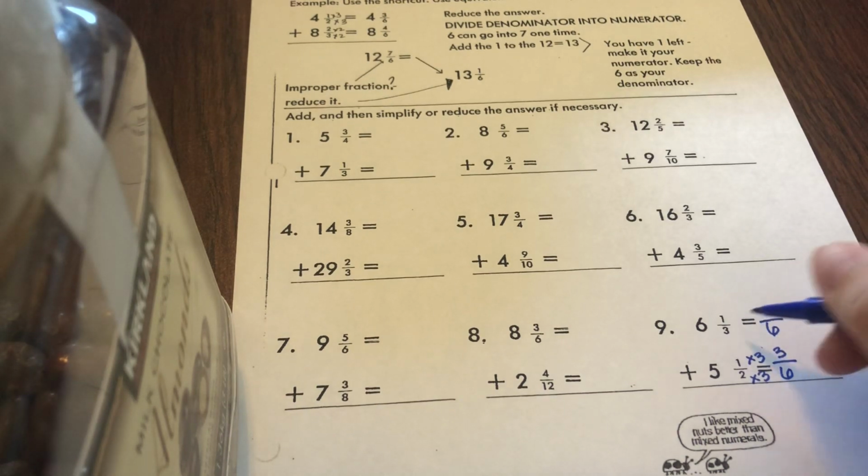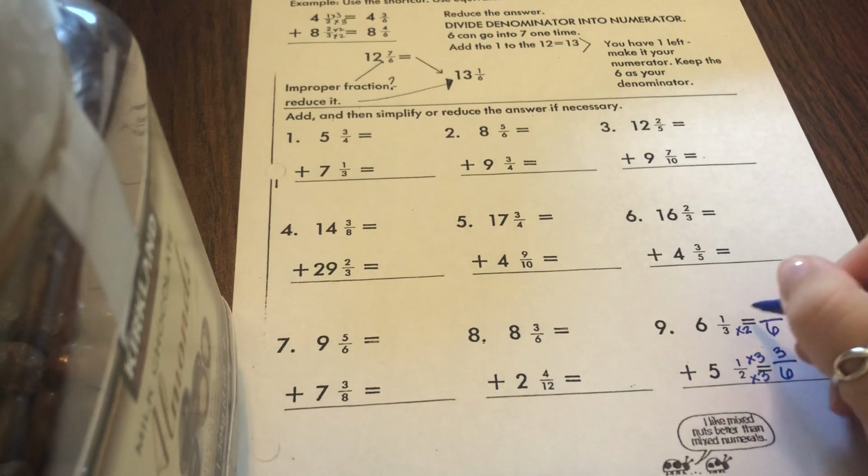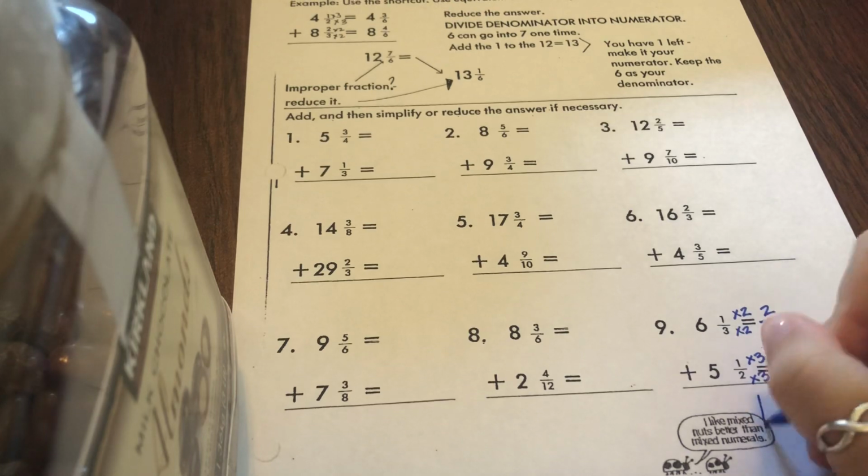All right, let's move on to the top fraction. 3 times what was 6? 2. So multiply by the same thing to the numerator. 1 times 2 is 2. Now you have common denominators, so keep that the same and add the numerators. 2 plus 3 is 5. Now don't forget about those whole numbers out in front. 6 plus 5 is 11.